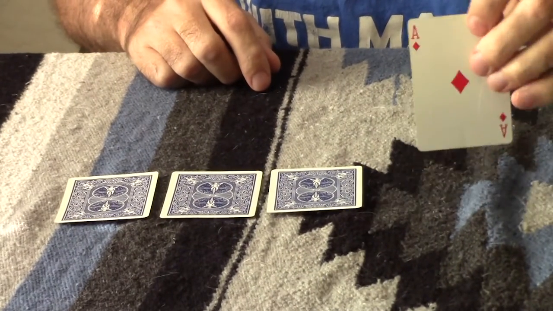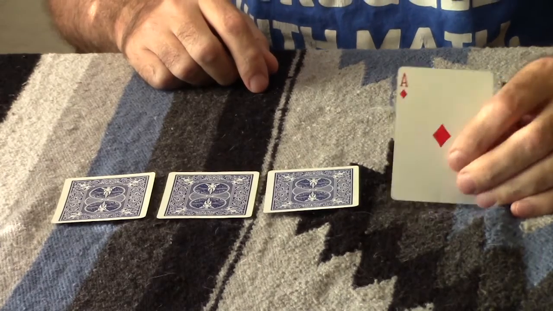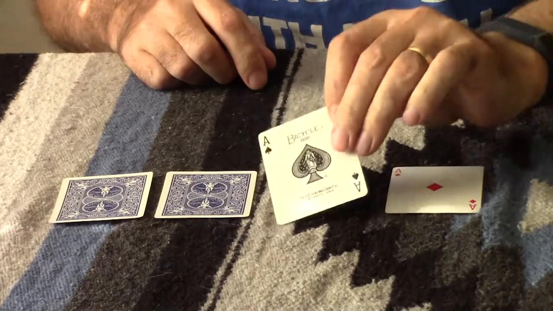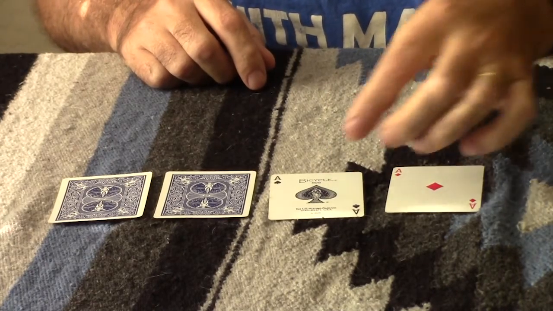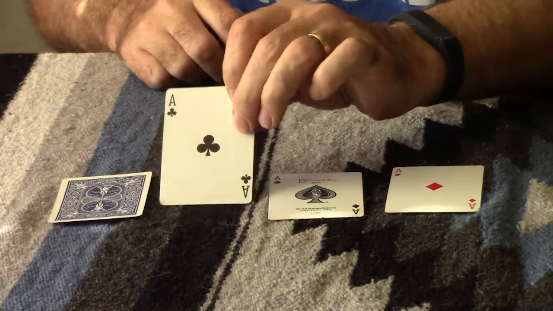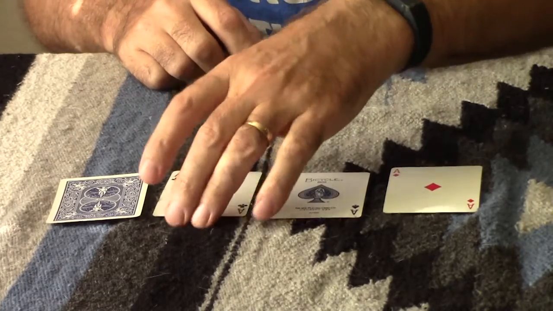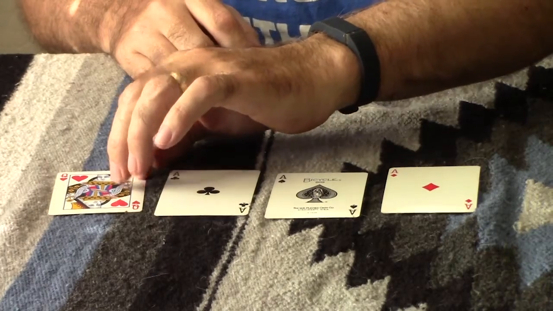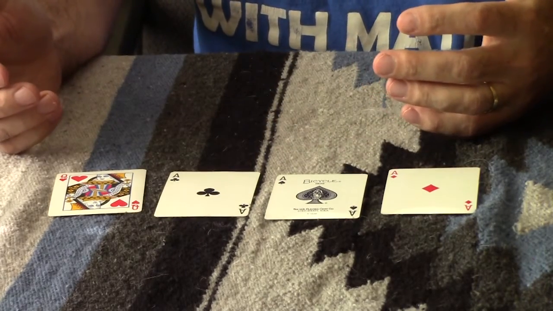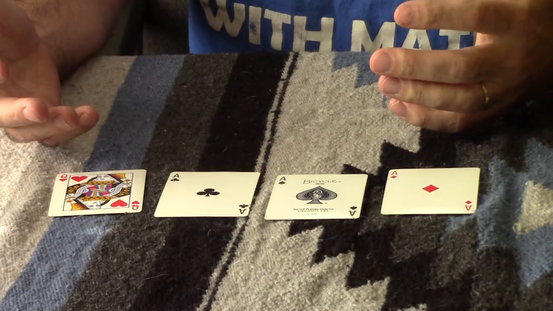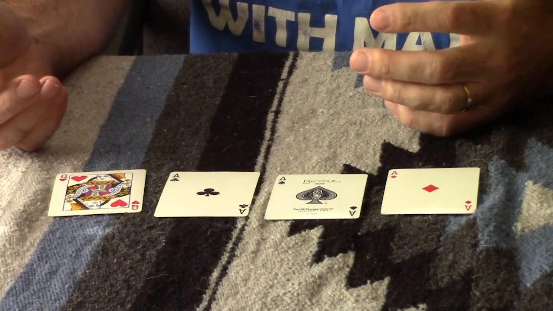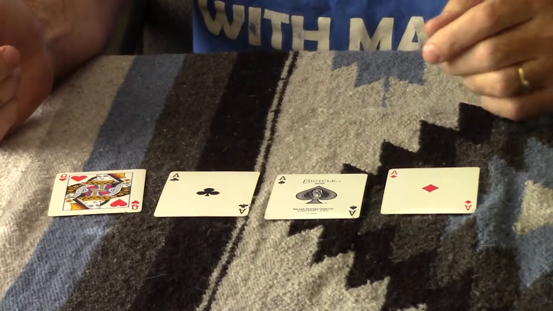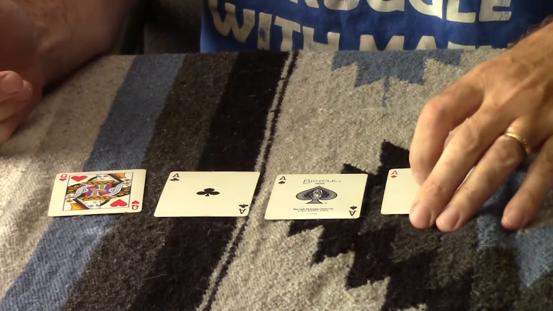Well, how about here? Nope, that's ace of diamonds. So that's not it. How about this one? Nope, that's also an ace. How about this one? No, another ace. How about this one? Well, of course, that's going to be our queen sitting right there. So if you were to do this experiment again and again, you'd find that on average, you'd have to look through the cards about 2.5 times before you would find the queen. Obviously, with more cards, the longer each search would take.